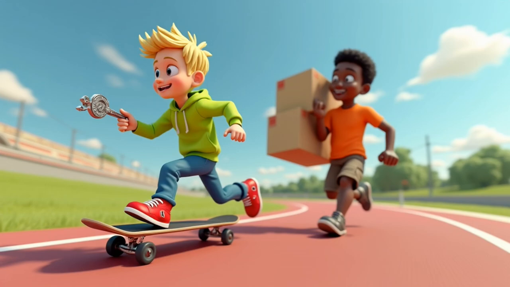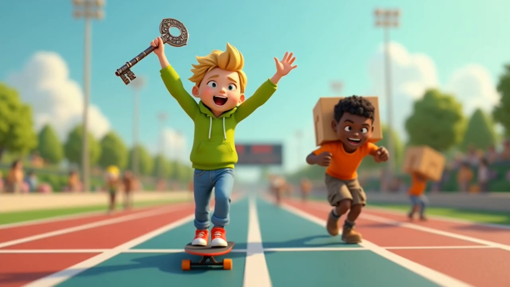Imagine you're in a race, and while everyone else is carrying heavy boxes, you're zooming by with just your key. Who's going to win? You, of course.